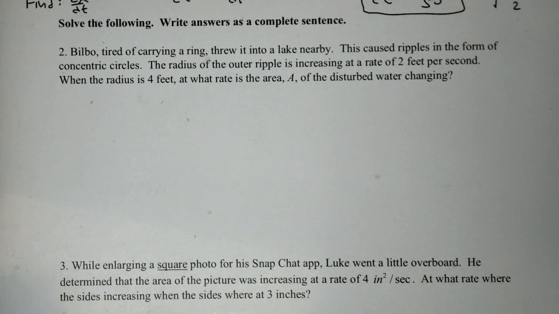Hi, welcome back. For this video, we are going to continue on with related rates, and we're going to take a look at some more real-world applications. In this example, we have Bilbo.